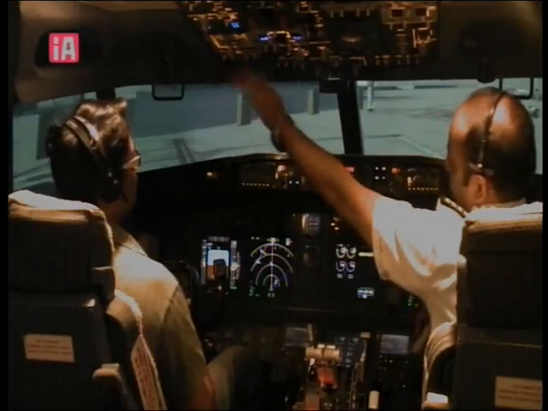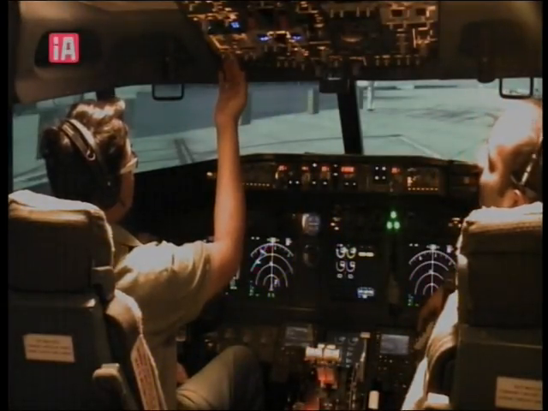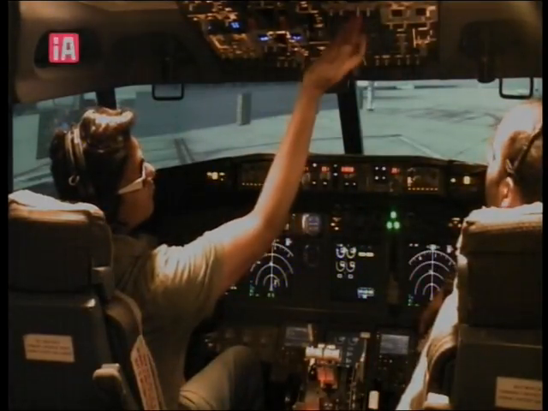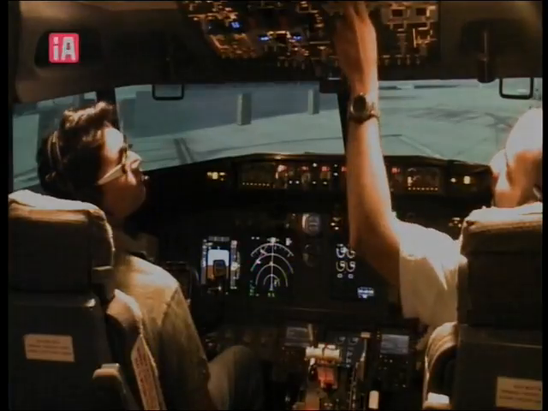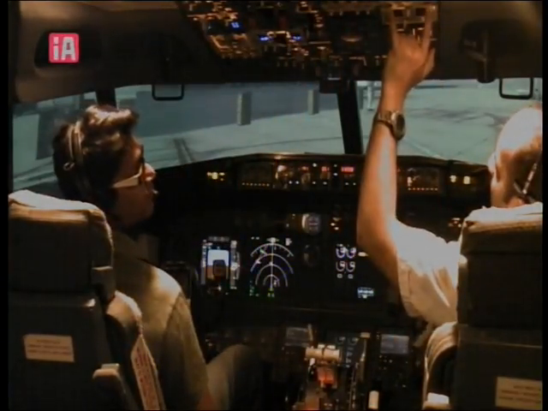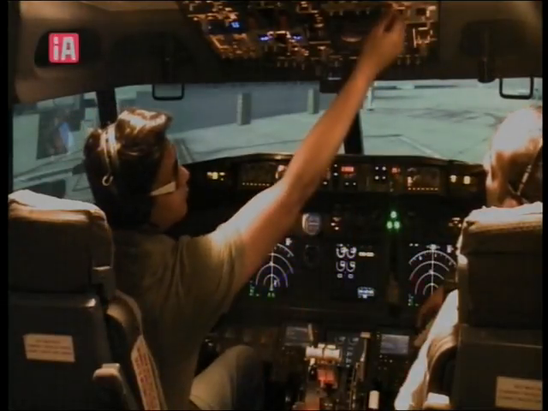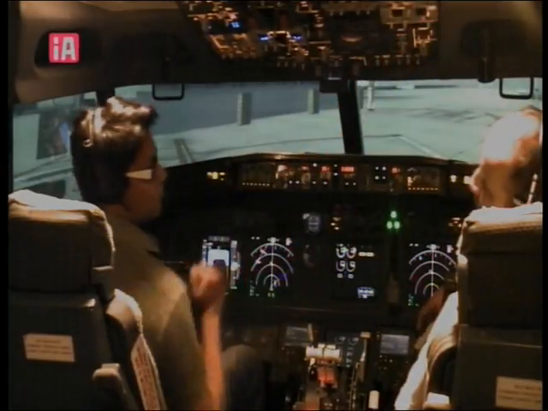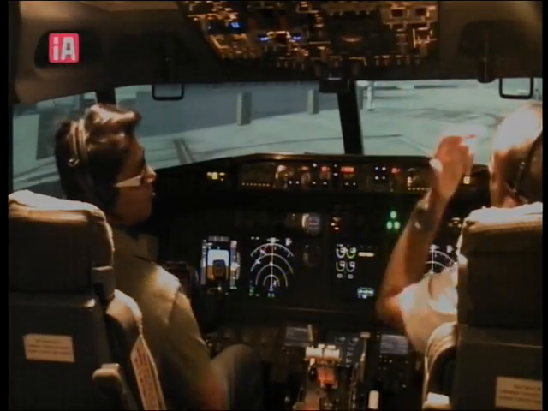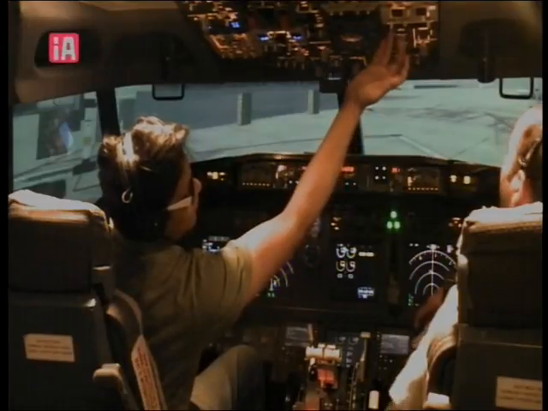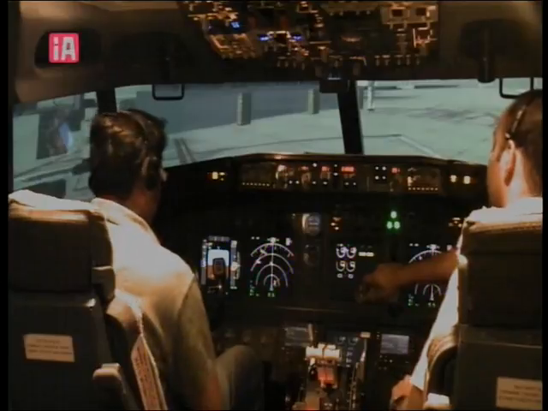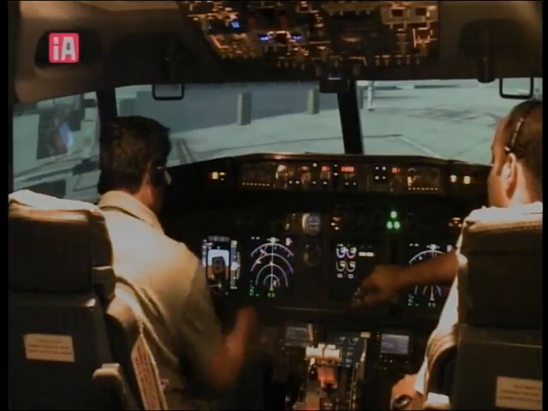So 1, 2, 3, 4, we're going to switch them off. Yep, and we'll switch off all the hydraulic pumps. Yep, I'll just switch these off as well. That's your window heat, and the air conditioning packs to the auto position. Auto means air conditioning is on, and when we start the engines, air conditioning goes off. And let's switch the AP bleed to the on position, because we want air conditioning in the cabin.